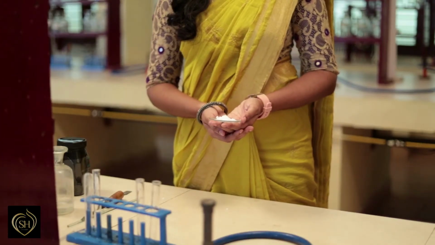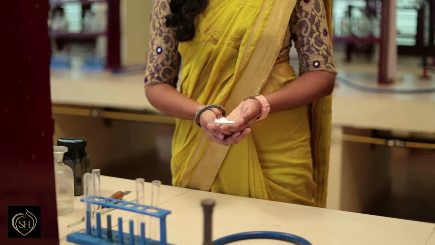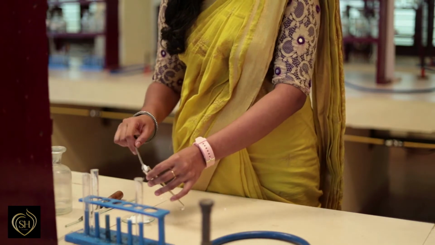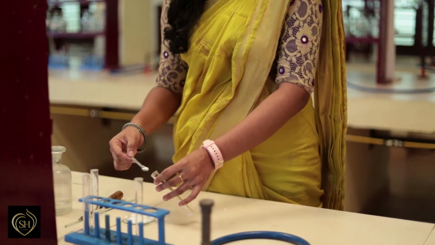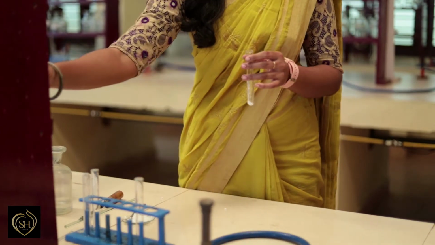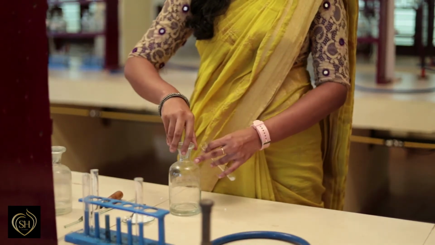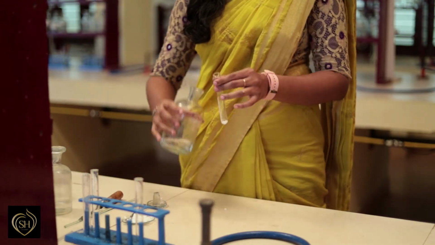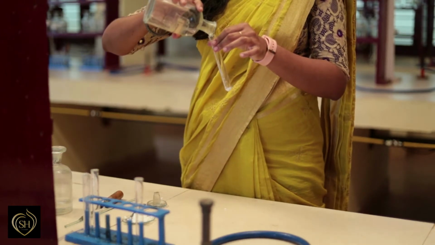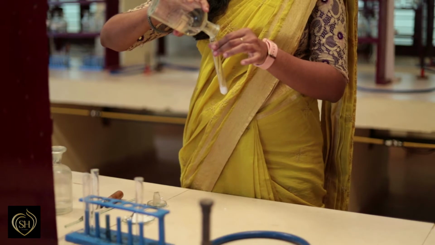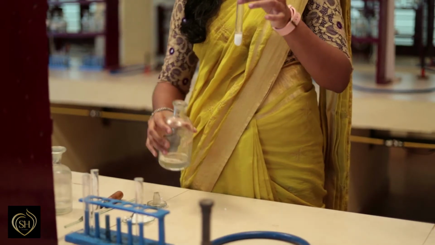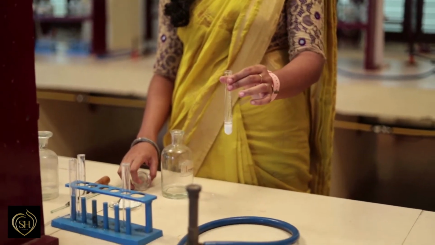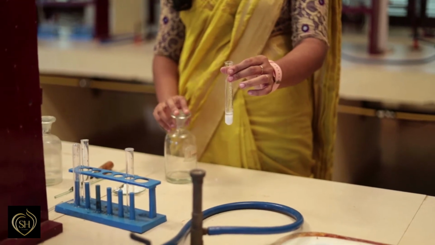This is the seventh salt we have to analyze. The salt contains an anion and cation. The given salt is taken in a test tube. To this add dilute HCl. No brisk effervescence is formed. This shows the absence of carbonate as anion in the given salt.